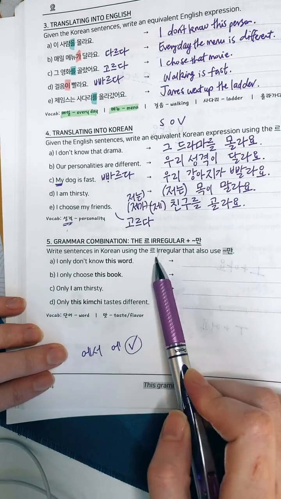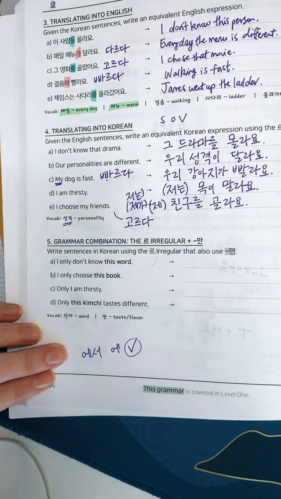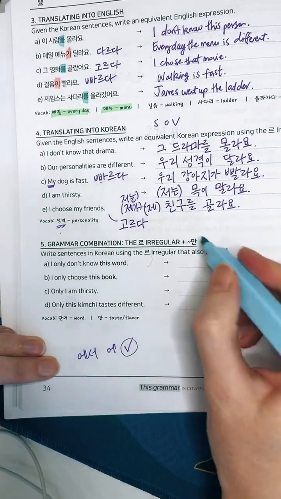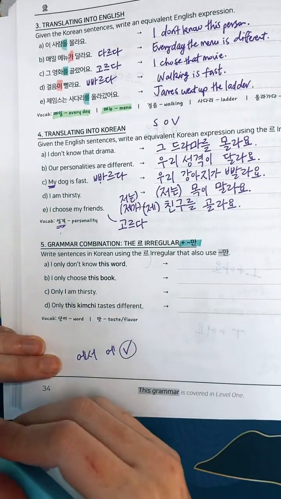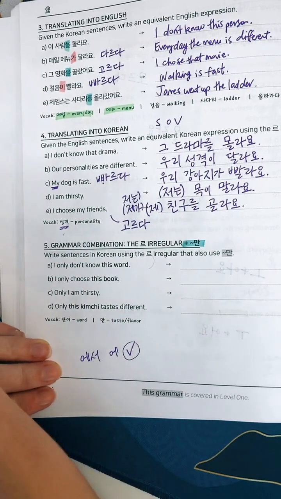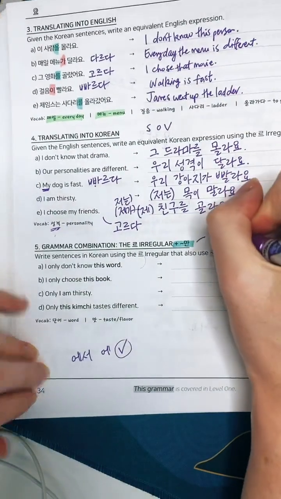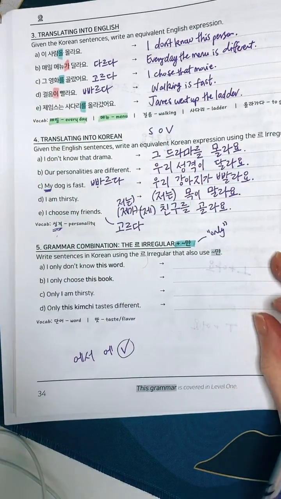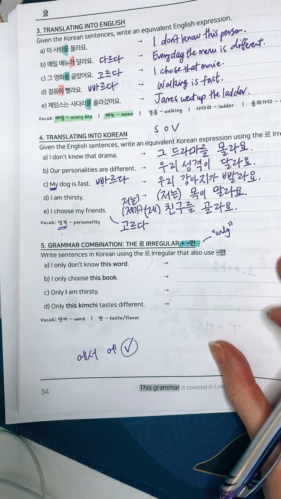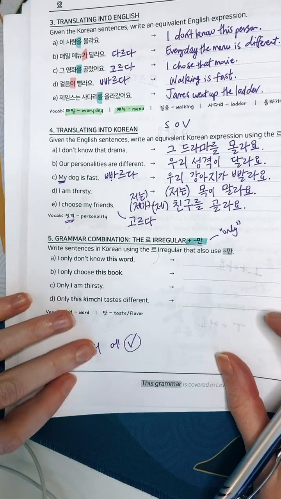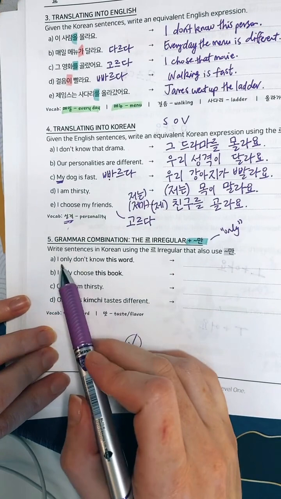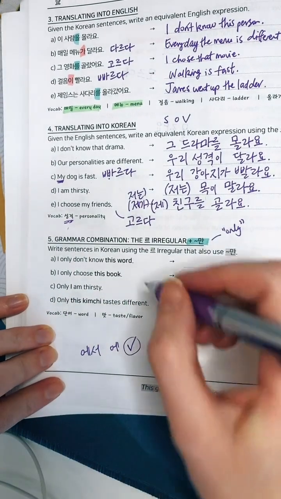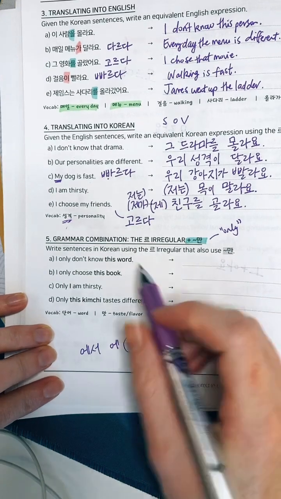All right. Number 5. Here we're going to add in a grammar form to make some more complicated sentences. We're going to be adding this grammar form 만. This is from level 1 and it means only. So if you attach 만 to a noun, it means only that noun. Let's have a go with this first sentence. I only don't know this word. So you're saying this word is the only one I don't know.